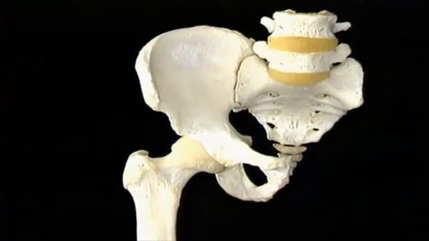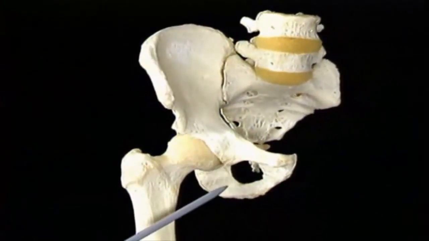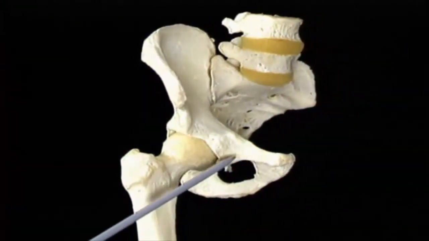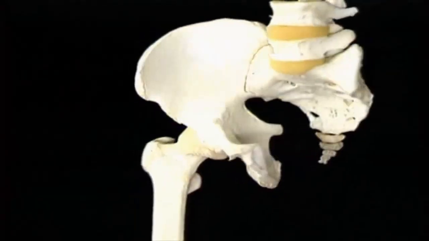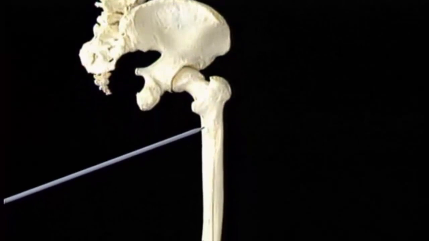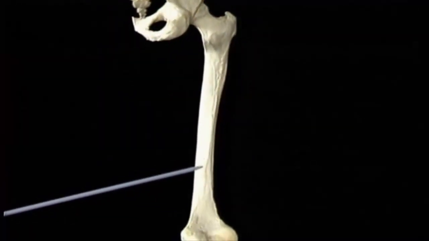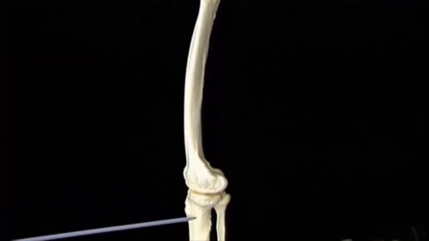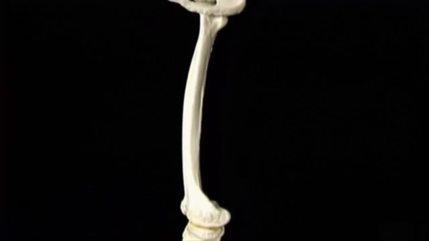We'll look at the 5 adductors first. There are 3 named adductors: adductor magnus, brevis, and longus. And there are 2 other muscles which adduct: pectineus and gracilis. The adducting muscles all arise from this region on the ischium and pubis. And they're all inserted along this line. The lowest one, gracilis, right down here on the tibia.